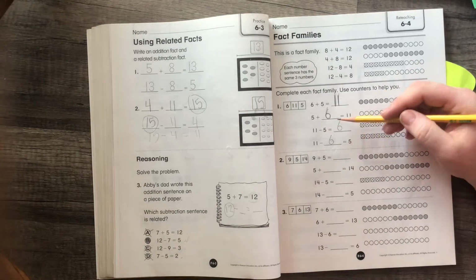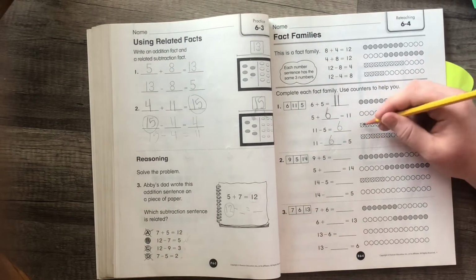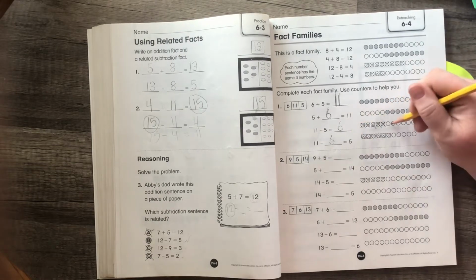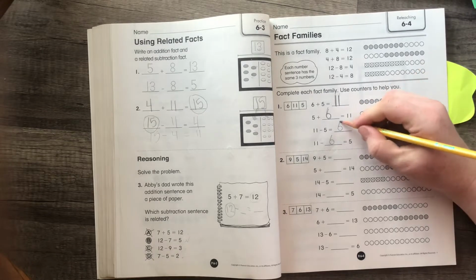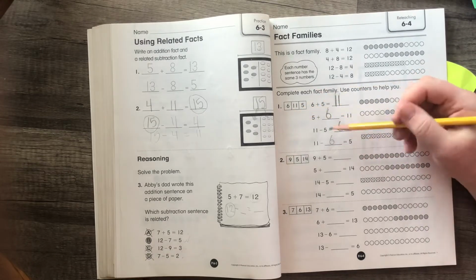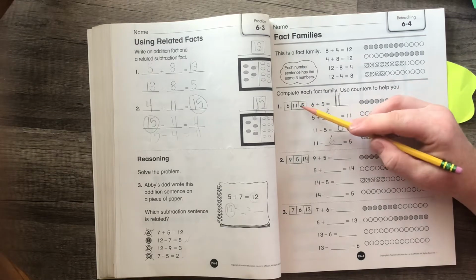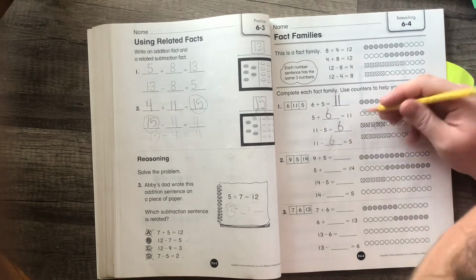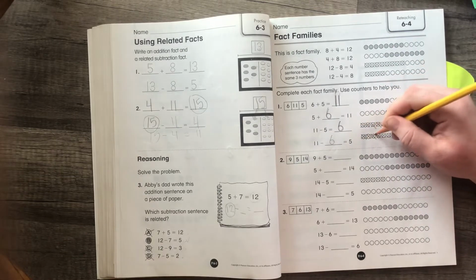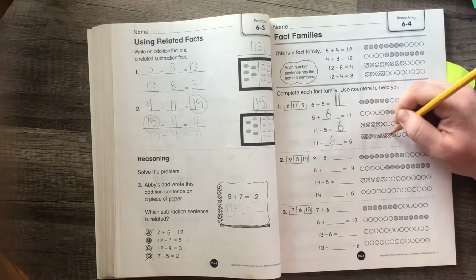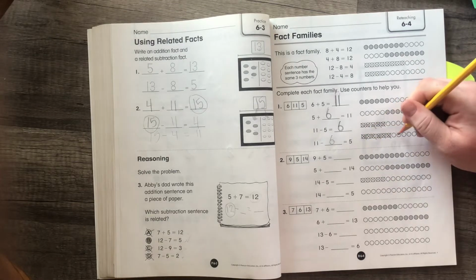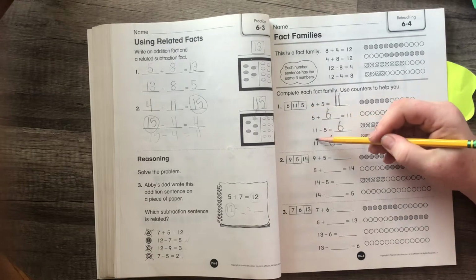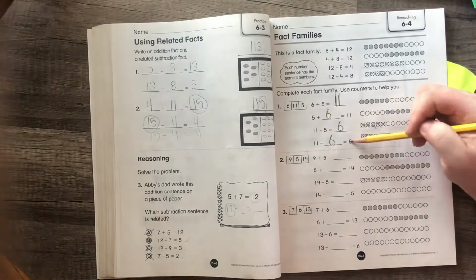What if we did 11 minus 5? We have 11, and we took away 5. What do we have left? 6. Did we still use the three numbers, 11, 5, and 6? Yes. And what if we did it the other way, where we subtracted 6 instead? Do we come up with 5 at the end? Yes. Did we use all three numbers? 11, 6, 5. Yes, we did.